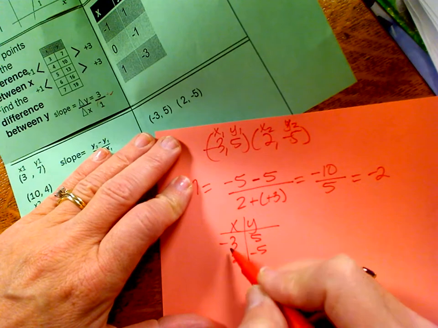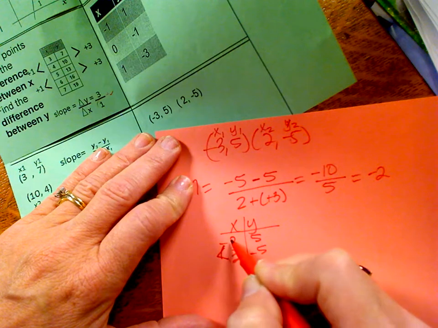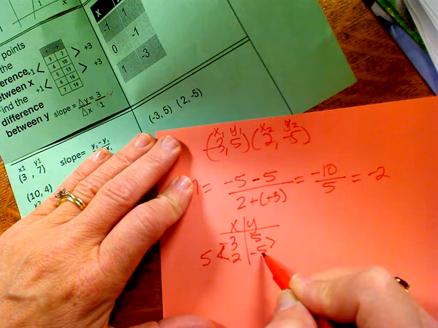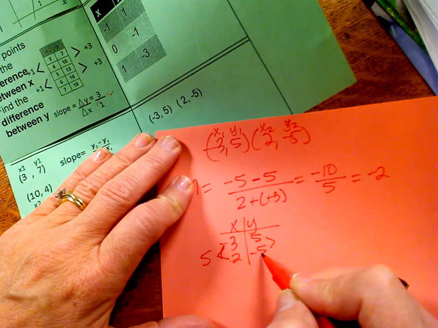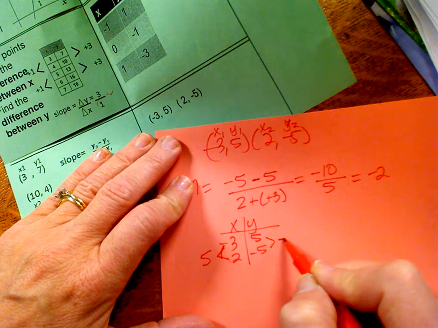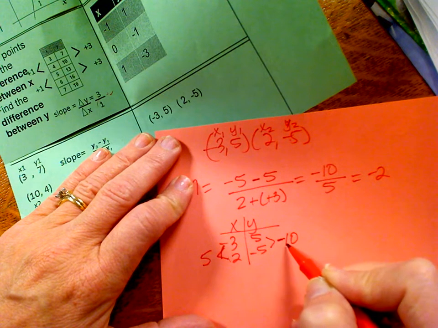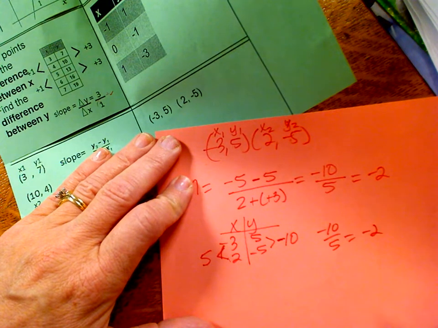Then look at it. Well, is this increasing or decreasing? Negative 3 to 2, that is going up and it's increasing by 5. 5 to negative 5, it's 5 degrees above 0. It drops to negative 5. So how many degrees did it drop? Well, it dropped 10 degrees. So it's going to be a negative 10. Then you can do a negative 10 over 5, which is a negative 2.